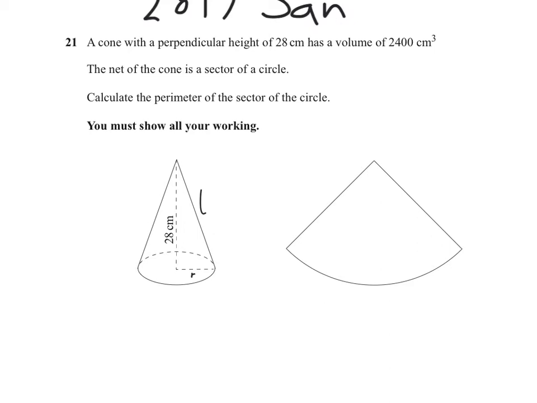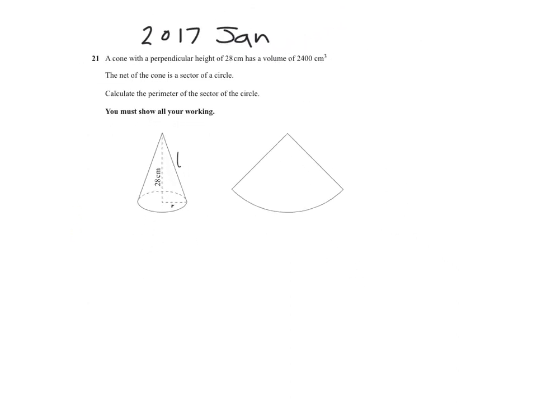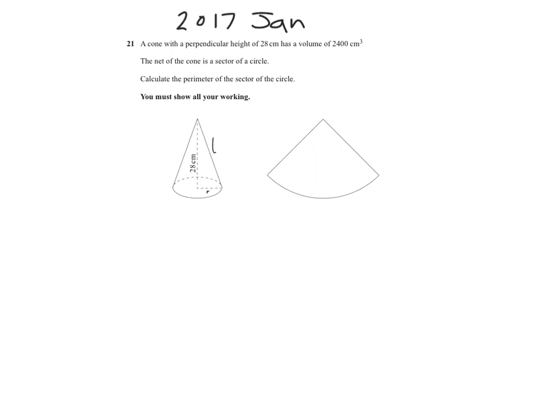How do we work out the slant height L, or how do we work out the radius R? We've got the vertical perpendicular height of the cone, H is 28, and we're also told the volume of the cone is 2,400. So we need to use the formula for the volume of a cone, which will be at the front of your exam.